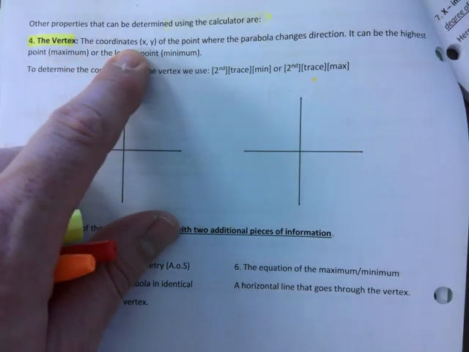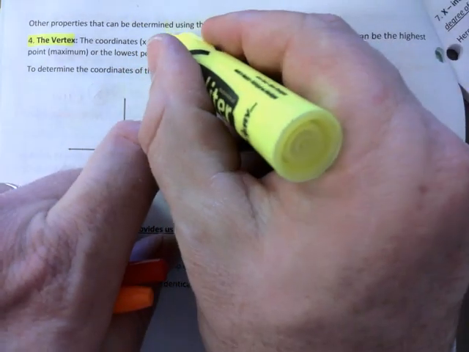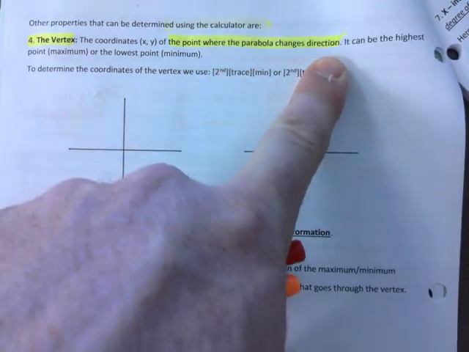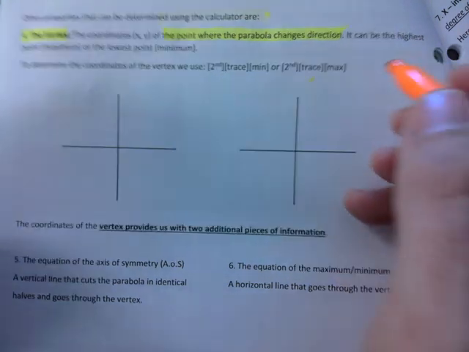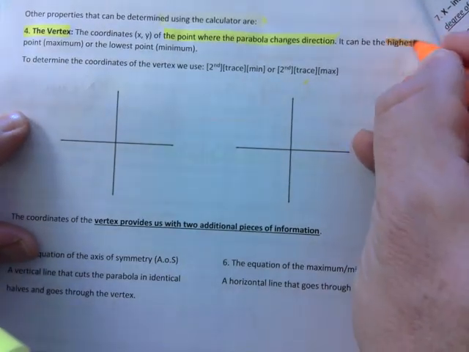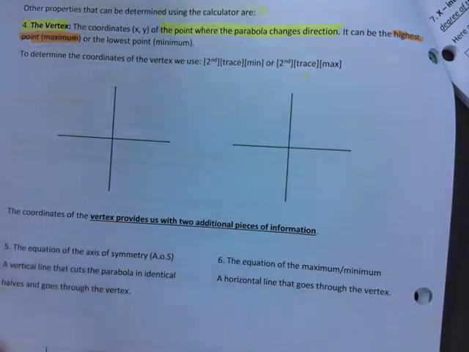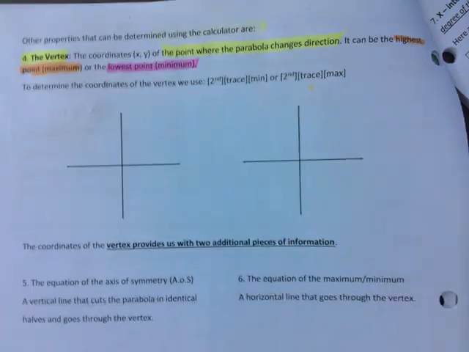It would be the coordinates x and y of the point, right? It's the point where the parabola changes direction. It could be the highest point, which is a maximum, or it could be the lowest point. Then it would be a minimum.